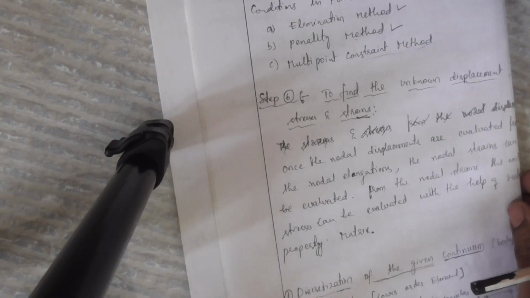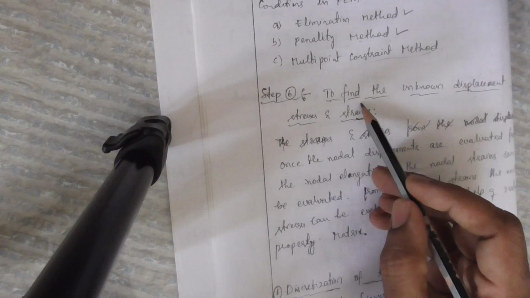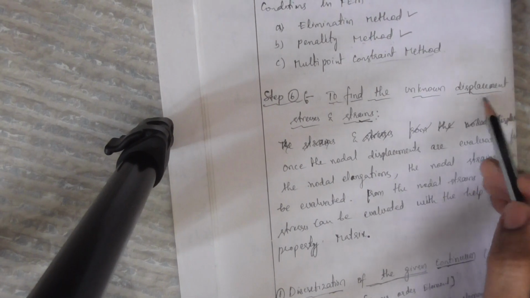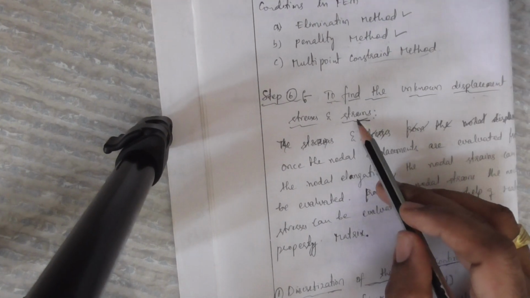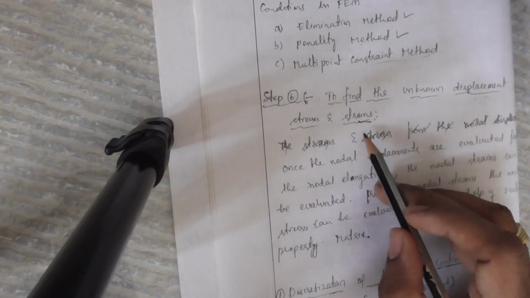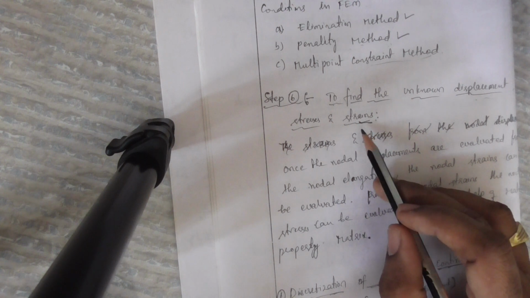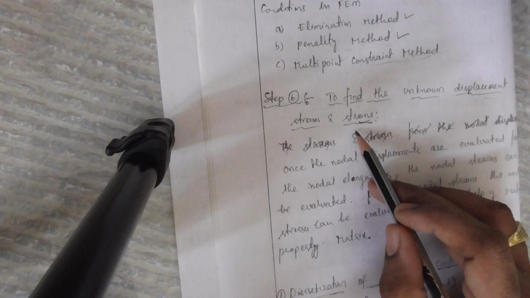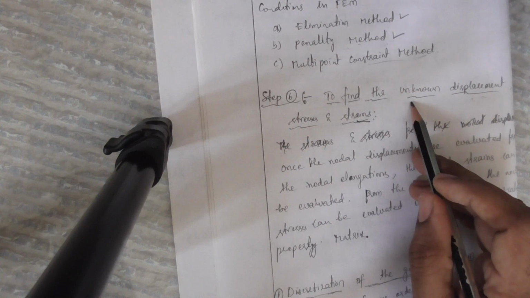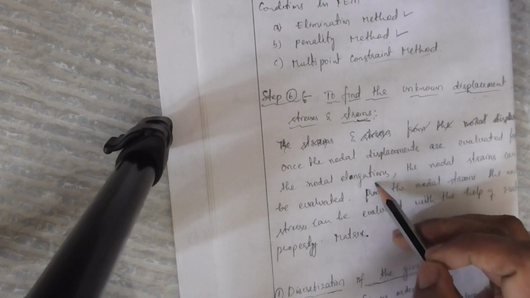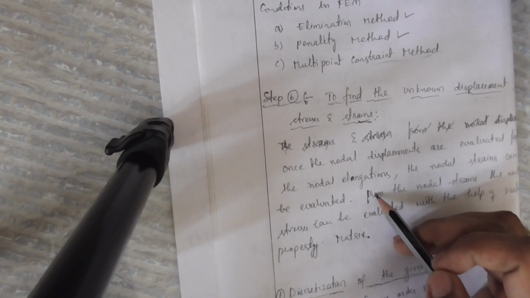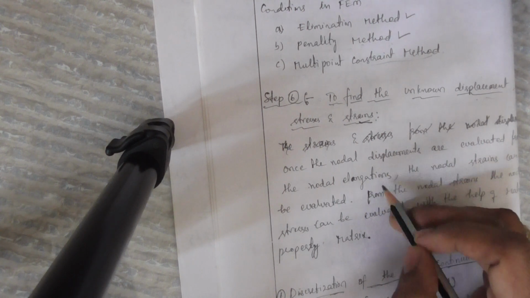And step 6 is to find the unknown displacement, stress and strains. Always in the finite element method, the first solution you get is the deflections or deformations at the different nodal points. Once you know the deformations, you can calculate the strain, that is change in length by original length.